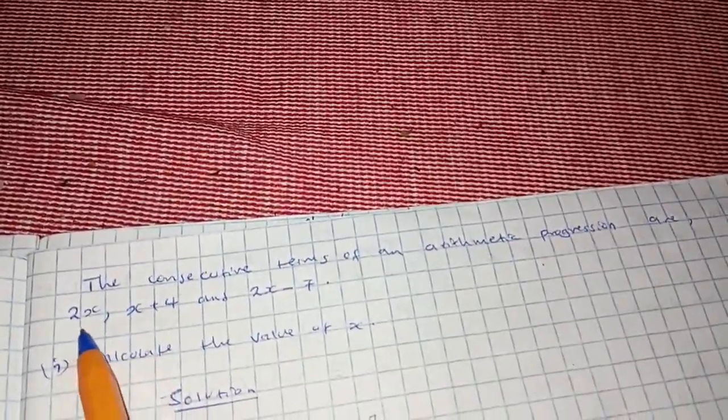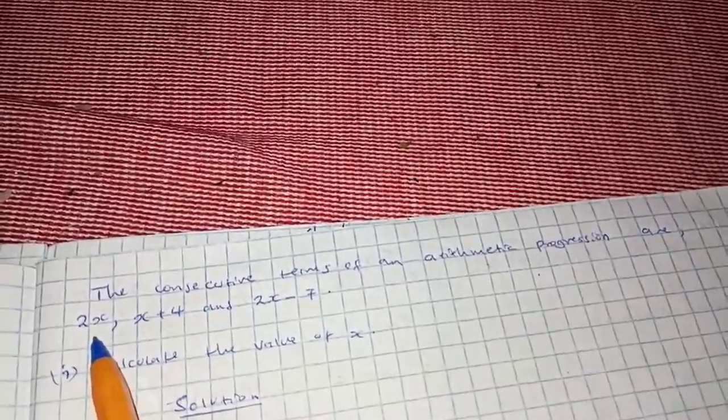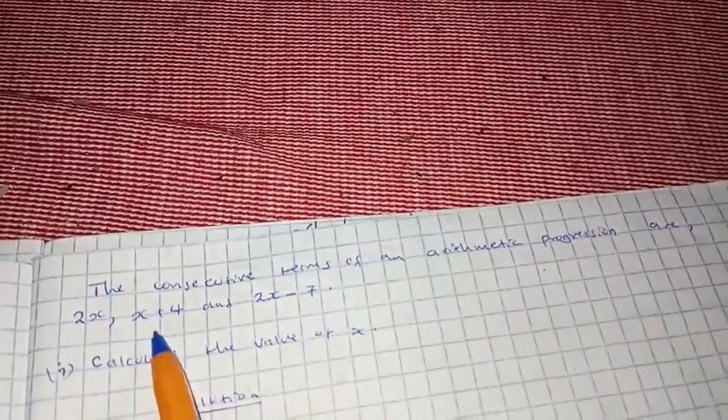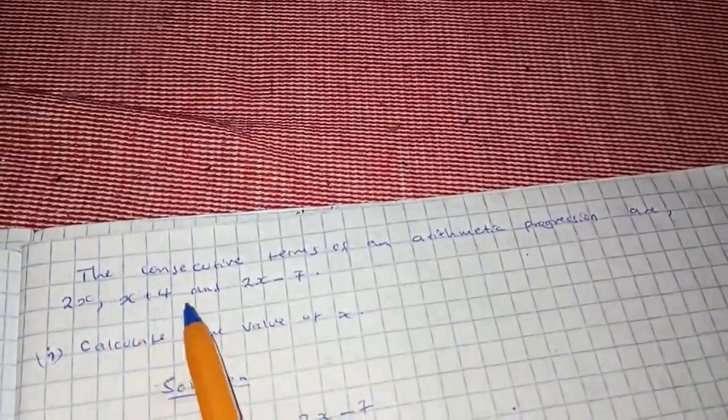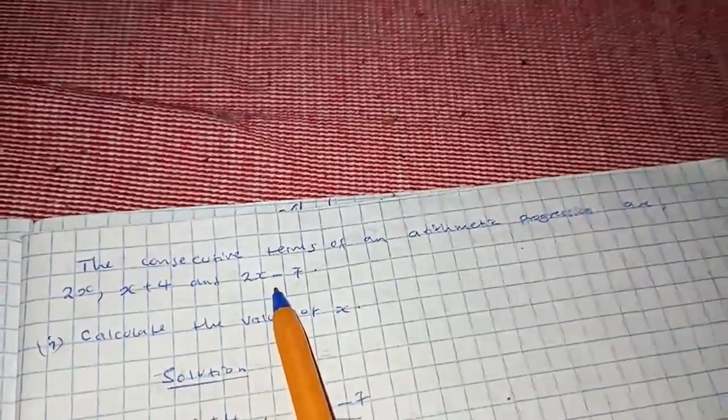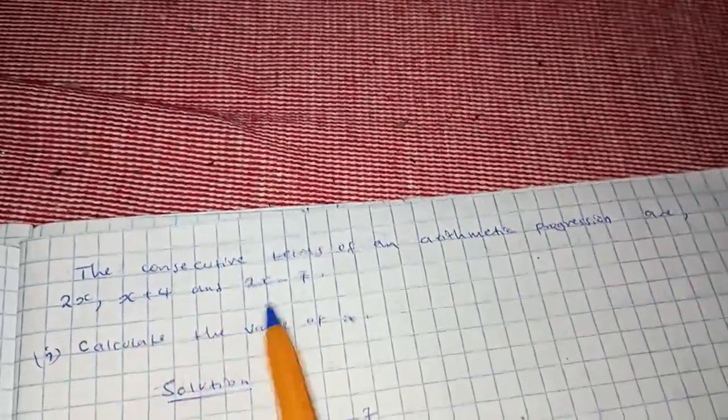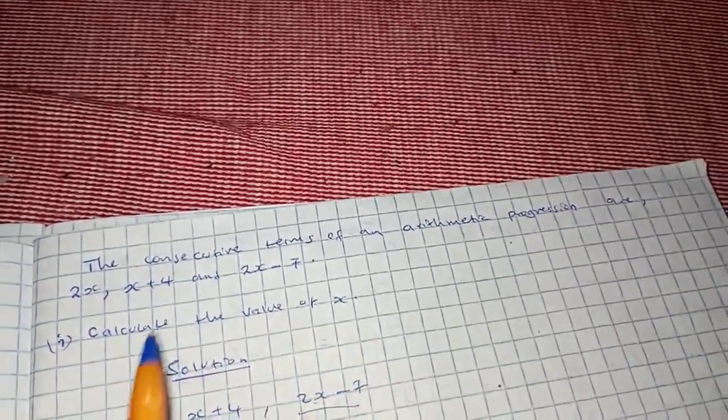But if this is the second term or the third term, whatever it is, then the following terms are x plus 4, and the third term from the first one is 2x minus 7. Then you are told to calculate the value of x.